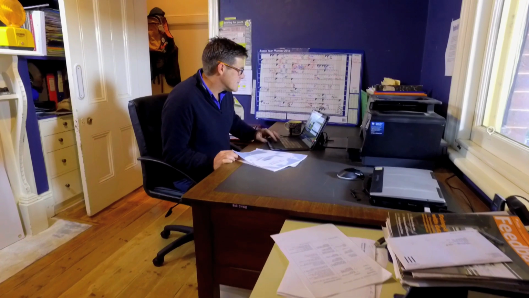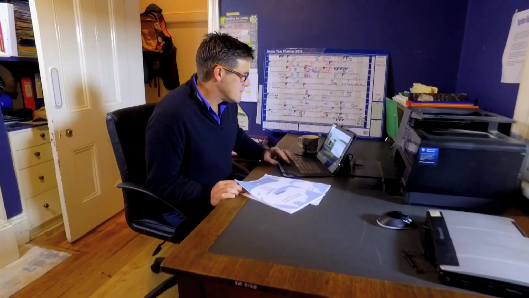Remember, good record keeping for every element of the program underpins achievement of the standards required for LPA accreditation.